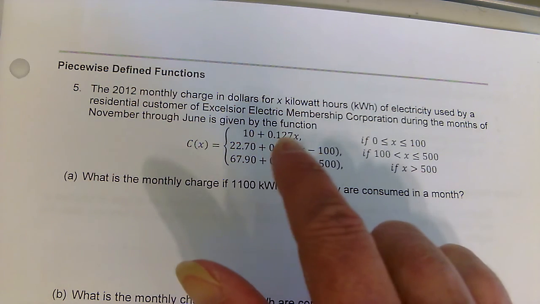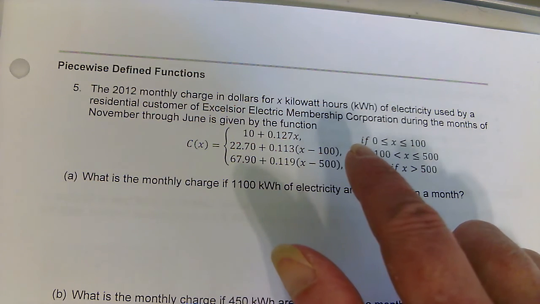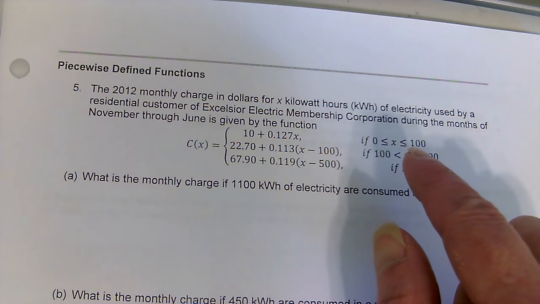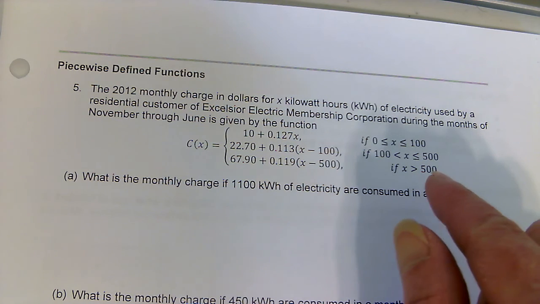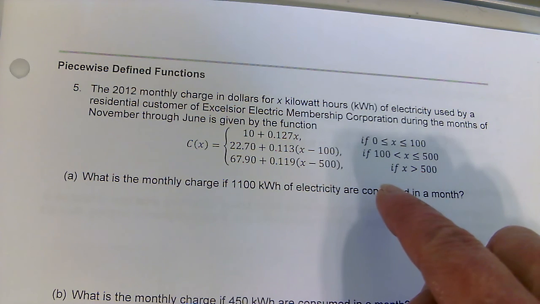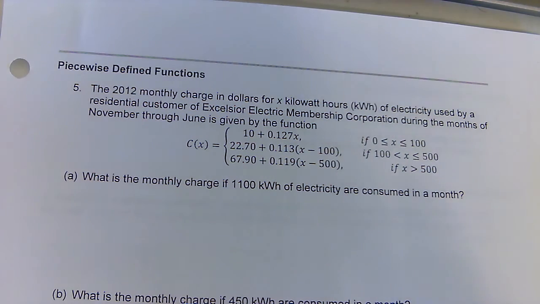So they calculate the monthly charge differently if you use between 0 and 100 kilowatt hours than they do if you use 100 to 500. And then they calculate your charges differently if you use over 500 kilowatt hours a month. This also happens like when you have like cell phone plans sometimes, that if you use this many data usage, this is your plan. If you use this much, this is your plan. So it's similar to that.